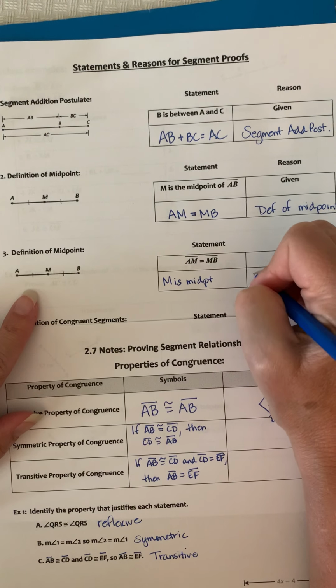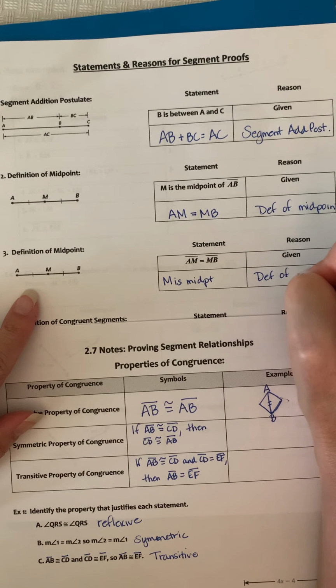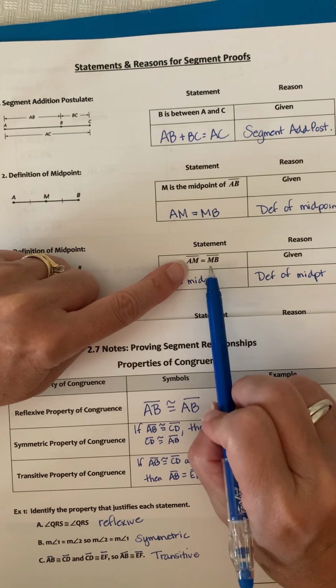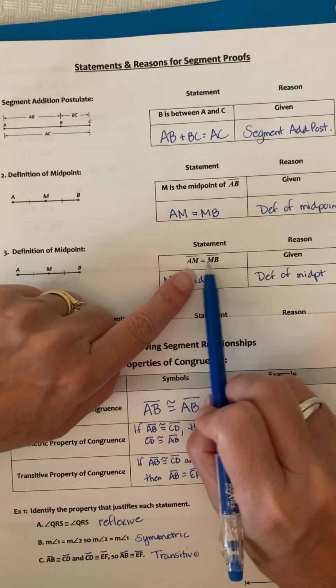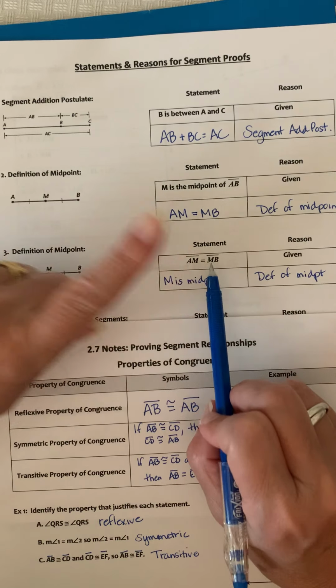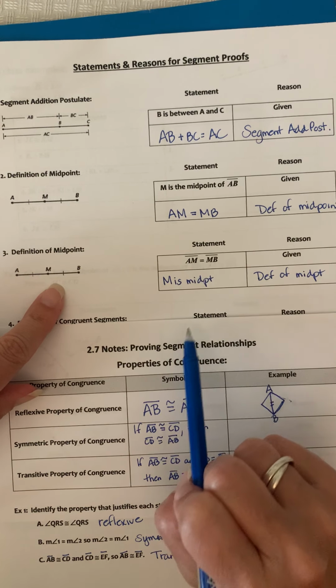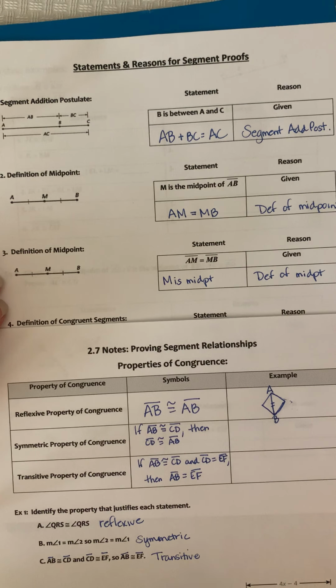So for the definition of midpoint, you can either start knowing that something is the midpoint or knowing that two segments are congruent, and by looking at the picture, you can see that all three of those points are collinear. Then you can also use definition of midpoint there.